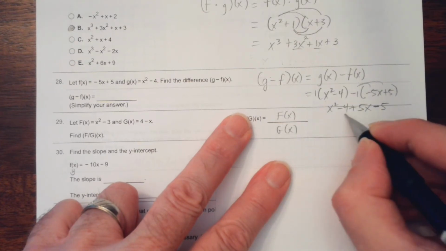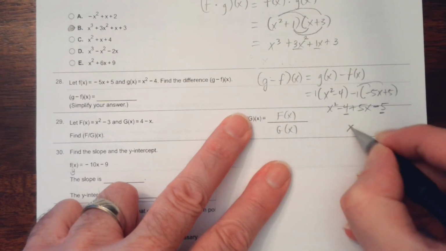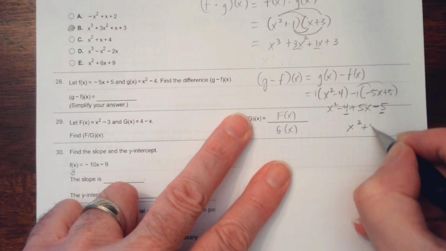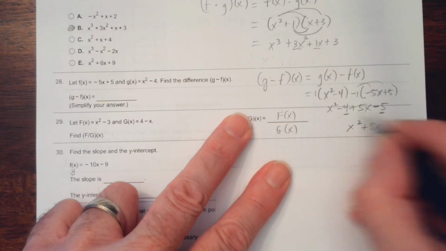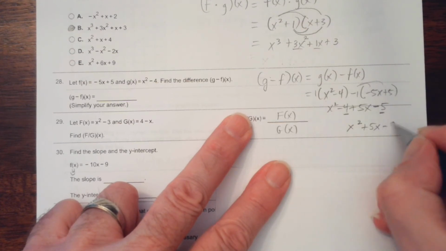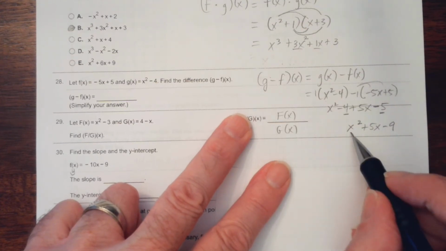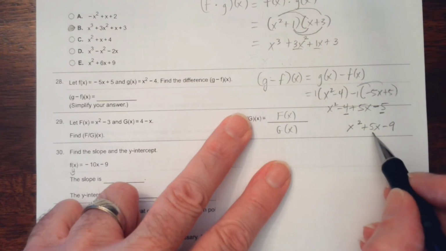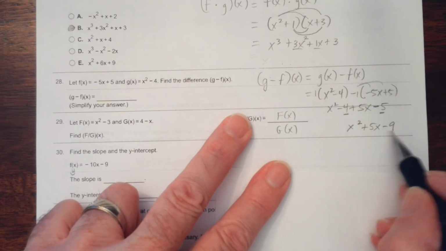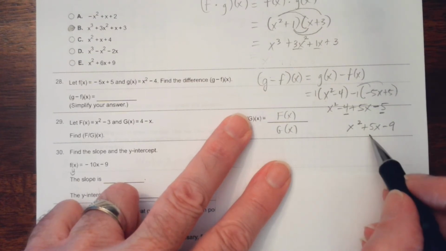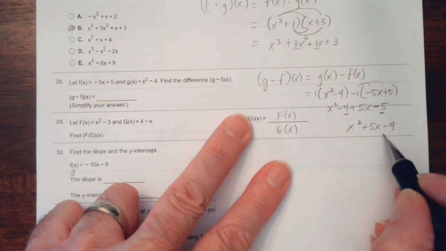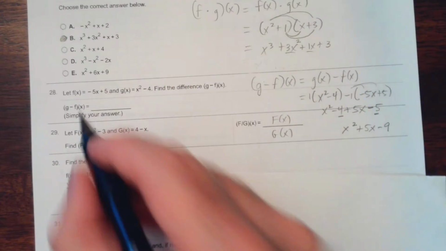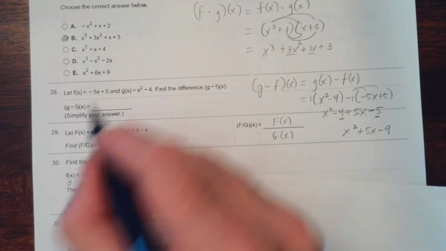And notice we do have two like terms here. This will end up being x squared plus 5x. Negative 4 and a negative 5 is a minus 9. Notice I wrote the x squared term first, then the x term, and then the constant. This is what we call descending order, and that's normally how we would write these. And that's going to be our answer right here.